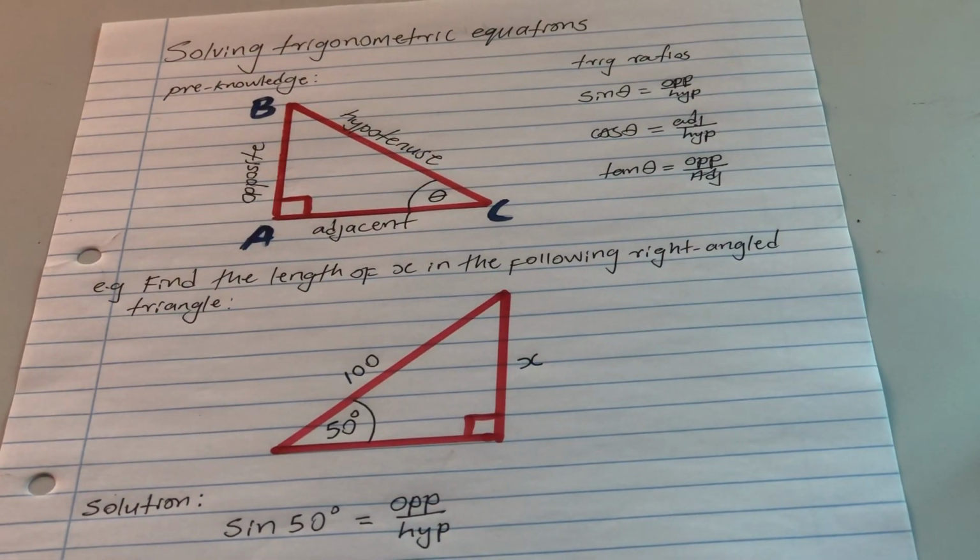It says that find the length of x in the following right-angled triangle. Here is our right-angled triangle, 100, which is the hypotenuse. We don't have a value on the side of the adjacent, and then on the side of the opposite, we are given x. How do I know that this is an opposite? This side is opposite of angle 50.